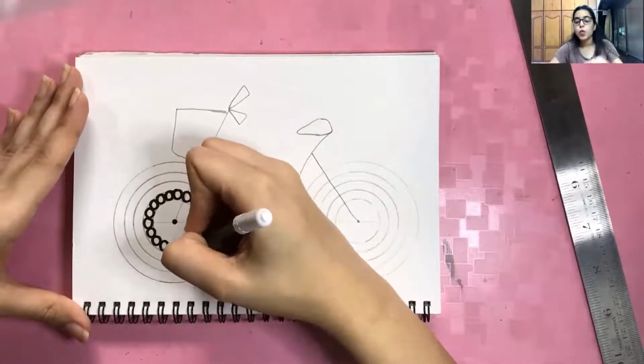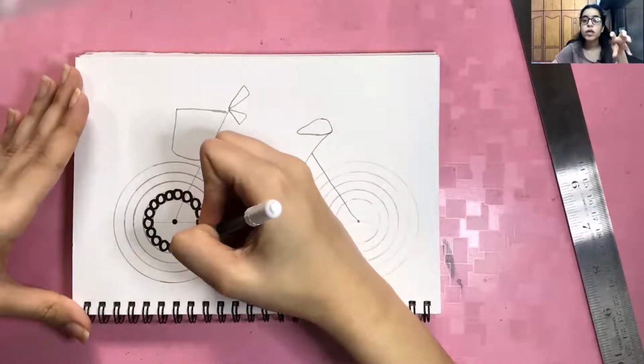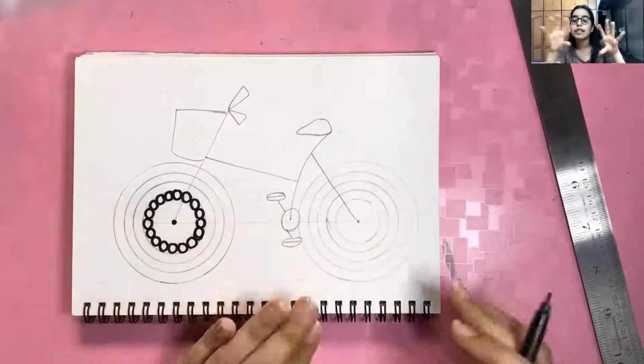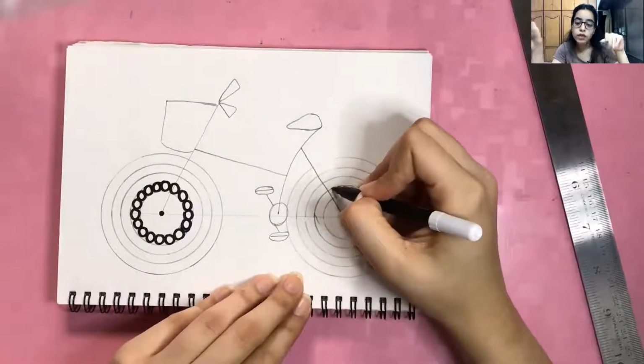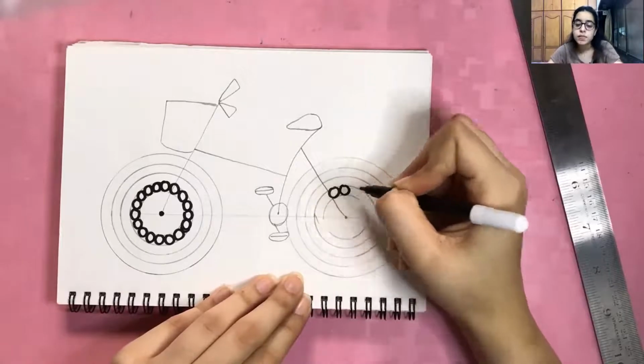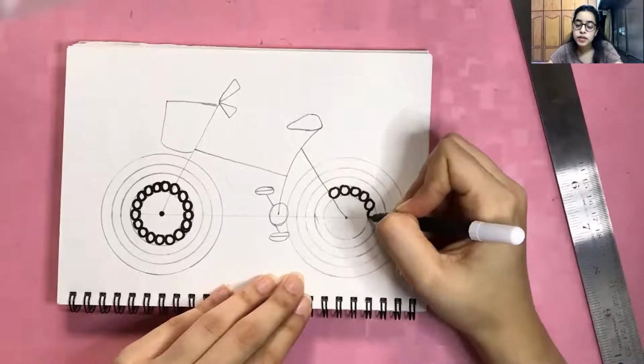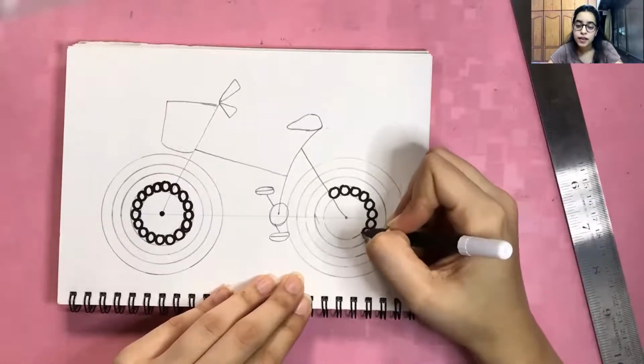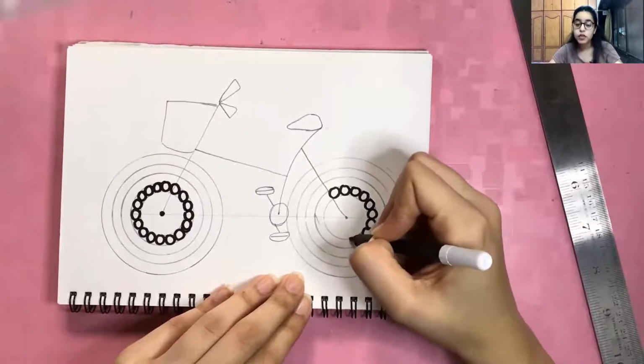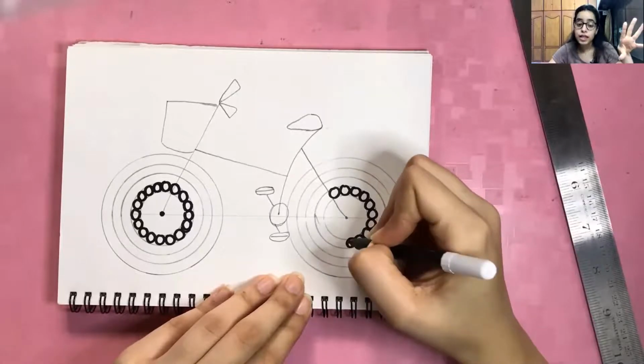Okay. And now whatever pattern we give to the first wheel of the bicycle, we are going to create exactly the same pattern on the other wheel as well. Okay, so let's begin with the other wheel. I'm creating these circles. So do not rush the process. You can either complete one wheel in this class and keep it as a reference for the other wheel and then complete it. Or if you feel you are able to complete both of these simultaneously, you can do that as well. Okay.